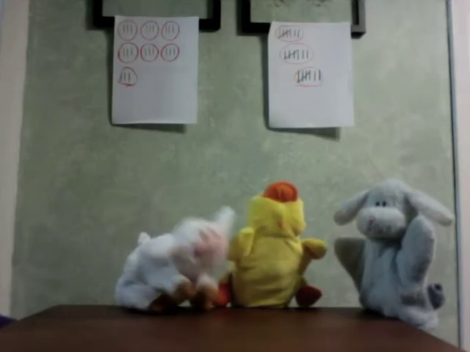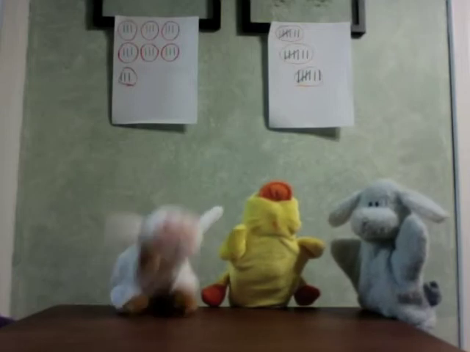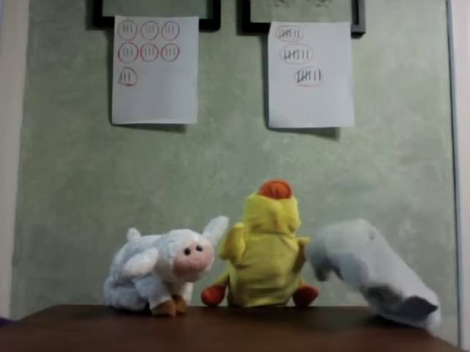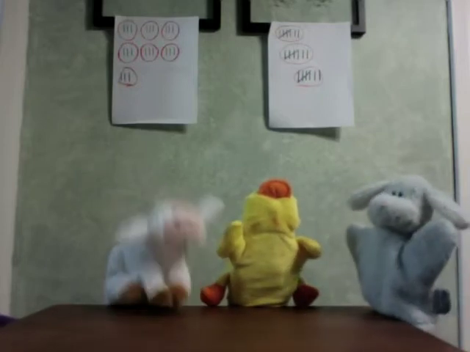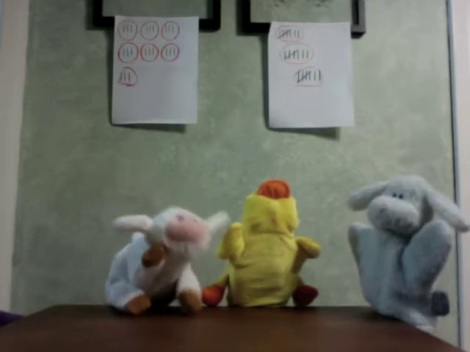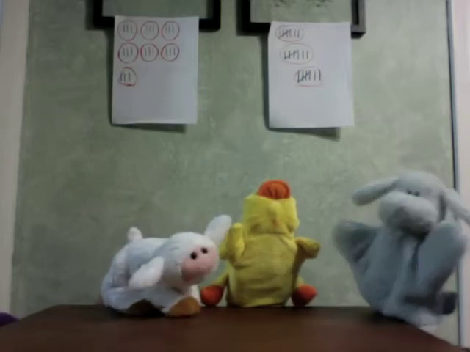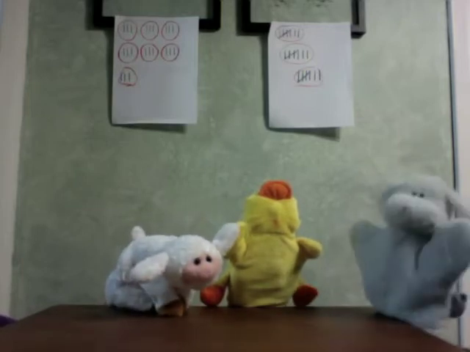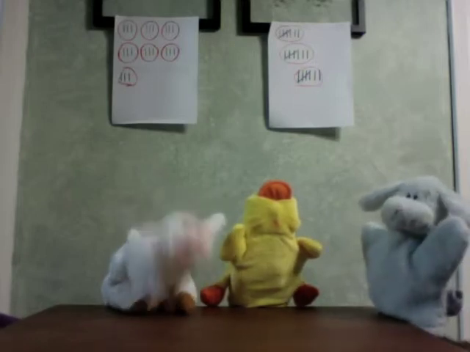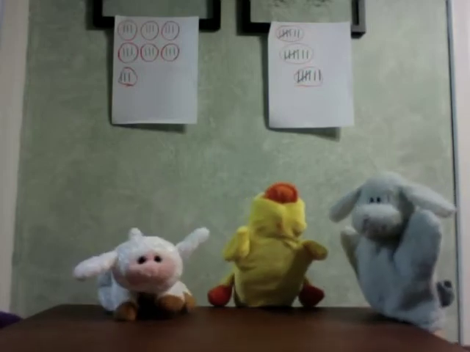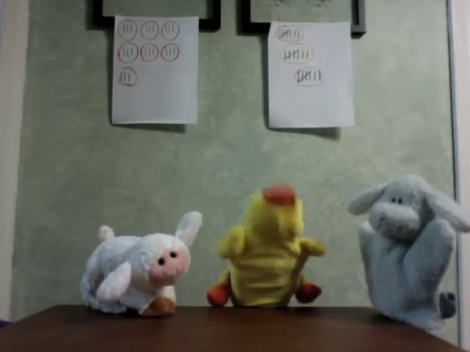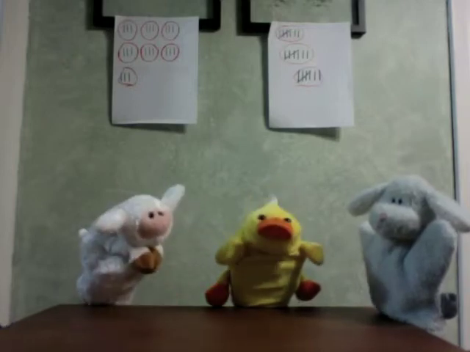3 times 3 is 9. 3 times 4 is 12. 3 times 5 is 15. How do you know all that? I just do. I know it by heart. 3 times 6 is 18. 3 times 7 is 21. But what does that mean? 3 times 7 equals 21? It just does. That's what I learned. 3 times 8 is 24. I know what it means. I counted to 3 7 times and then added all those numbers up.